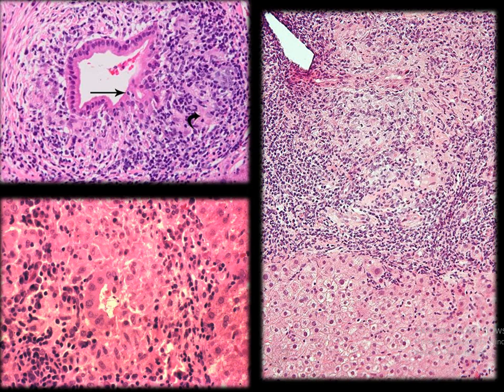So here in this slide you can see typical morphological features. Here there is a bile duct, and here there is a bile duct, and we see severe inflammatory infiltration, and this infiltration destroys the wall of the bile duct. The same here, we see some bile ducts, but others are destroyed by severe inflammatory infiltration.